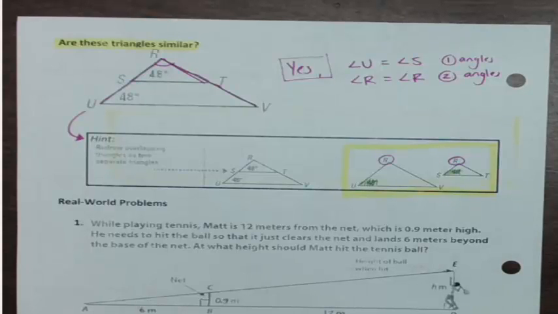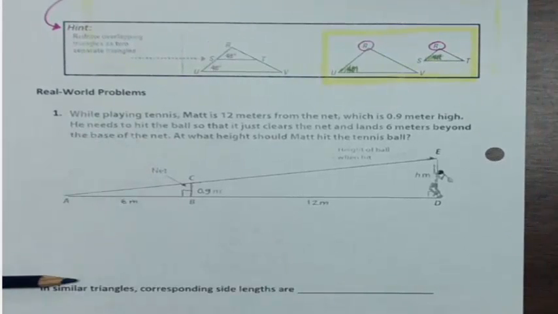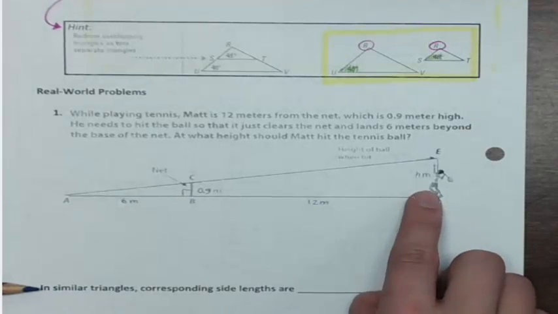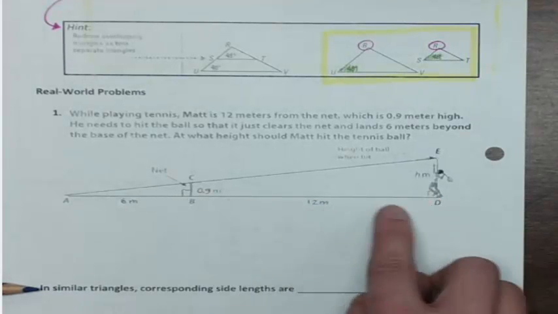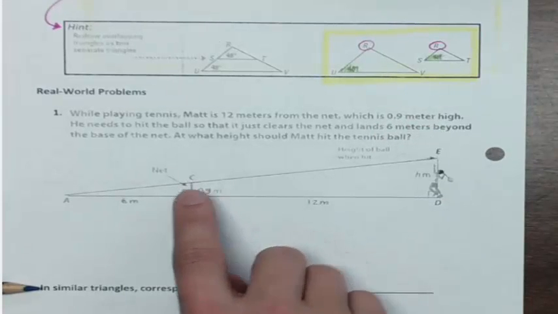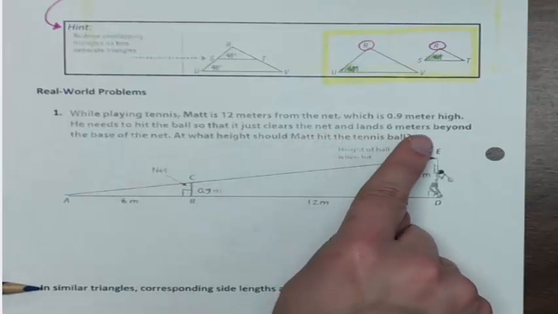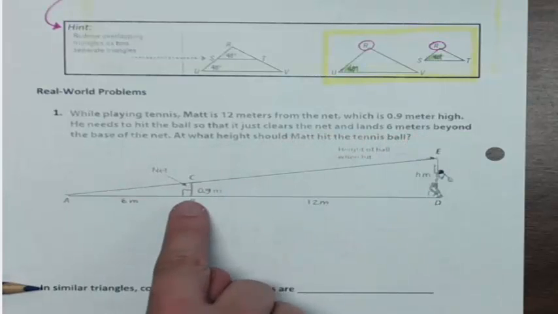Okay, now let's apply it to a real world problem. So it says, while playing tennis, Matt is 12 meters from the net. Here's Matt right here. He's 12 meters from the net, and the net is 0.9 meters high. Here's the net. He needs to hit the ball so that it just clears the net and lands 6 meters behind the base of the net.